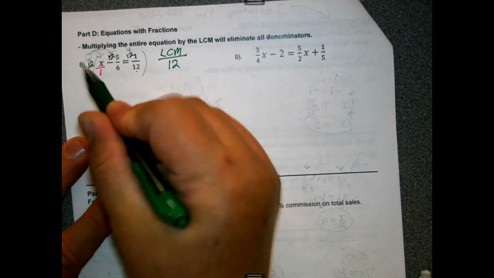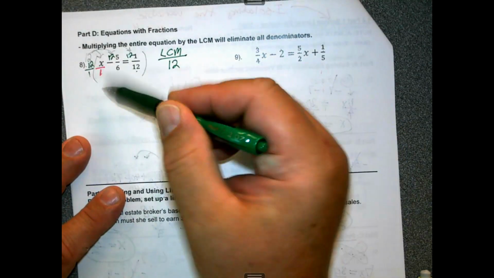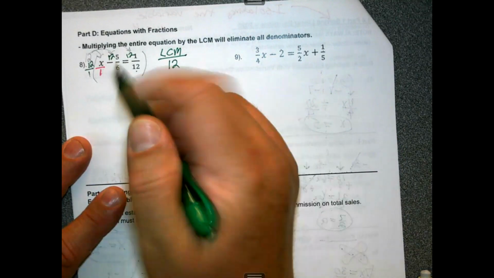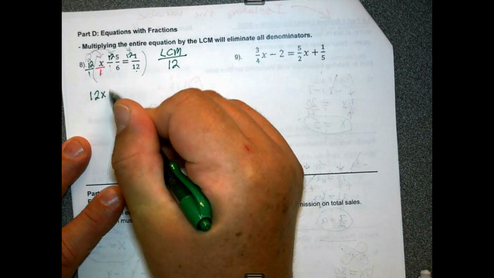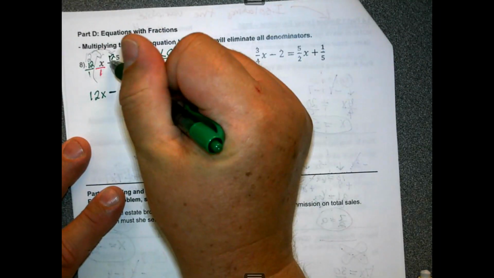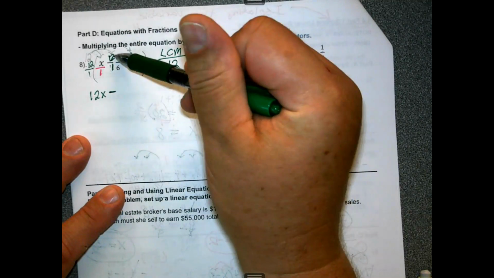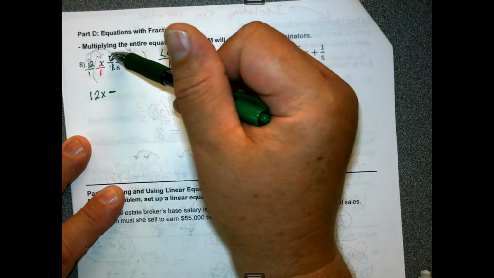So I'm going to take this, and it's actually 12 over 1, right? So I'm going to take 12 over 1 times x over 1. There's nothing to cancel out, so I get 12x. Bring down the minus sign. Now here I have 12 over 1 times 5 over 6. Now 6 is going to cancel into 12.